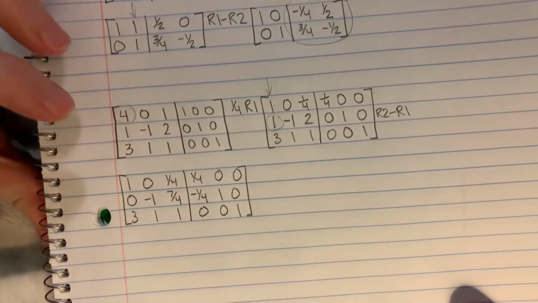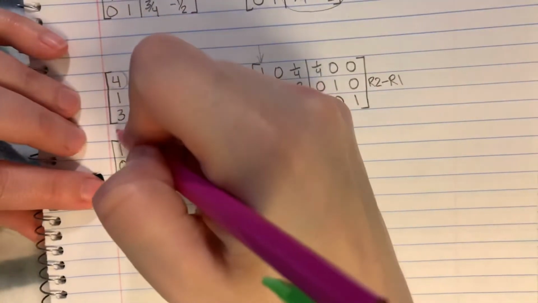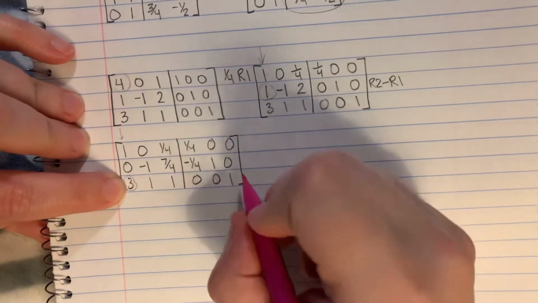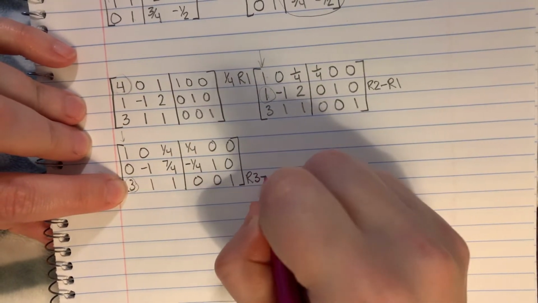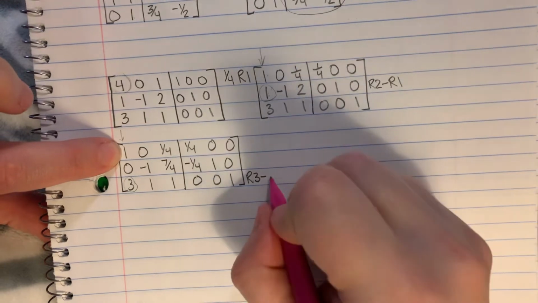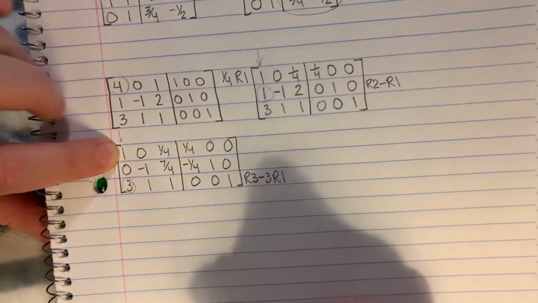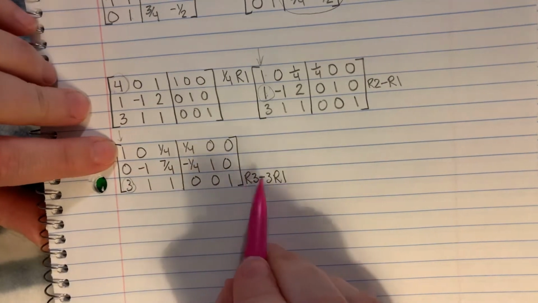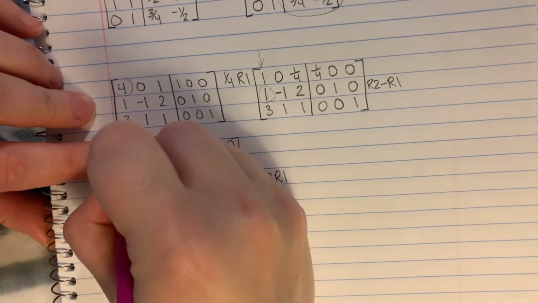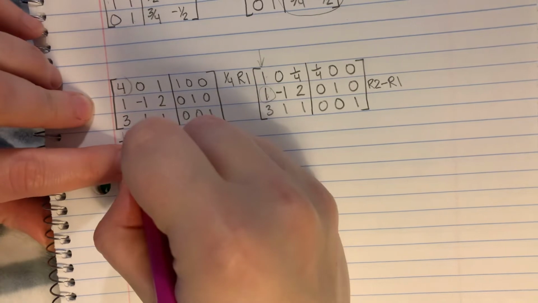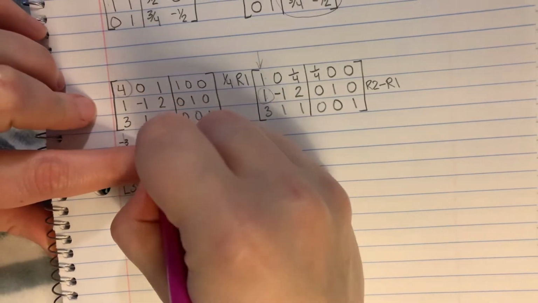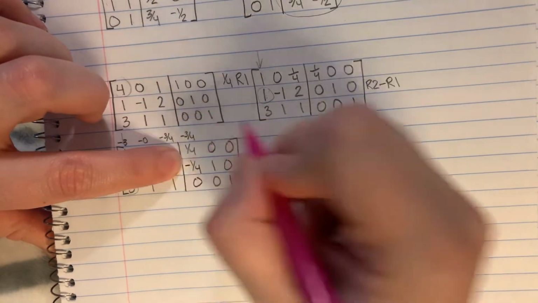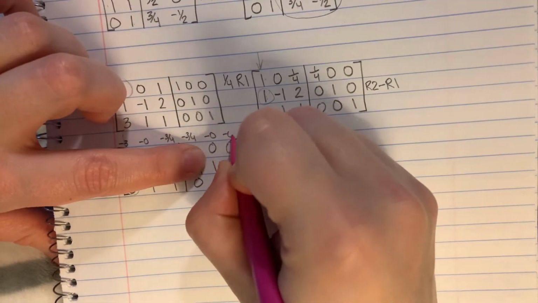Okay, so from here, still working on this column, I'm going to try to get this to be a 0. So I need to take that row and subtract away 3 times this one. So again, I'm going to use this 1 as much as I can to help me out. So multiply it by a 3 and subtract it away. So I'm going to be subtracting 3 there, subtracting 0 there, subtracting 3/4 there, subtracting 3/4 there, and then 0 for each of those.